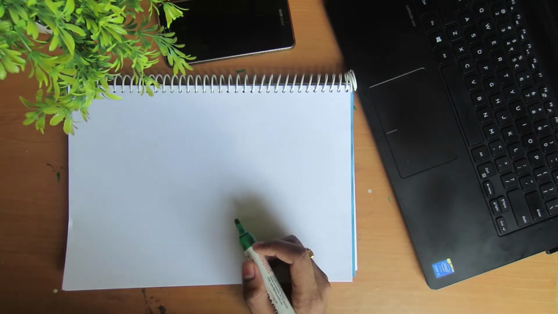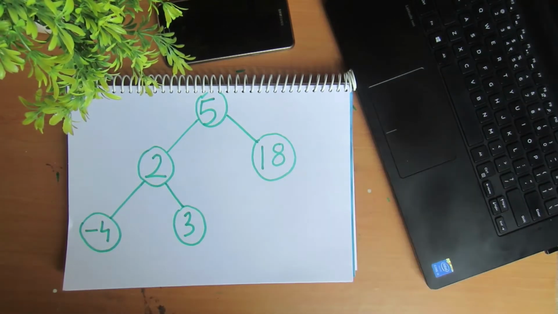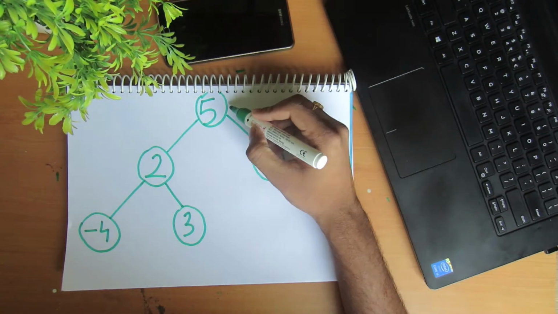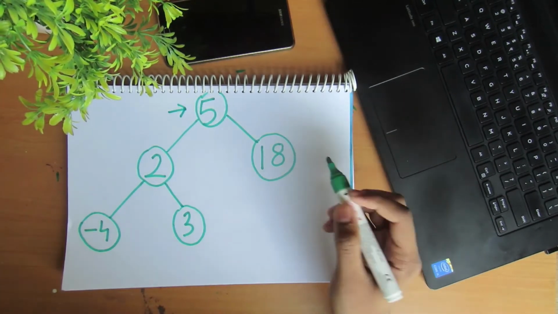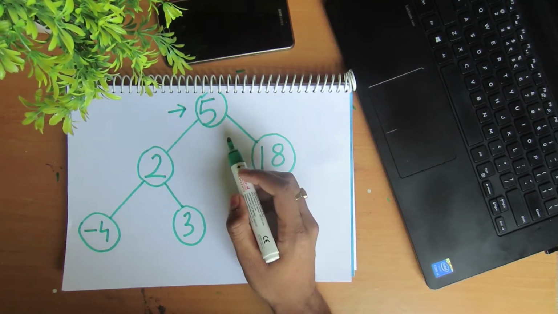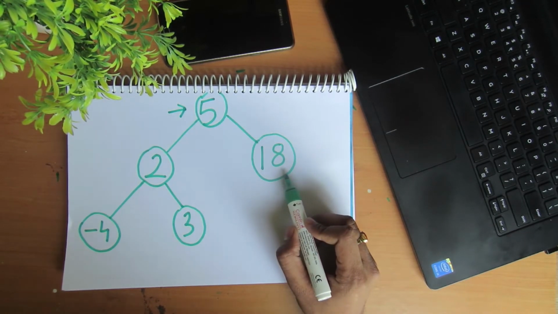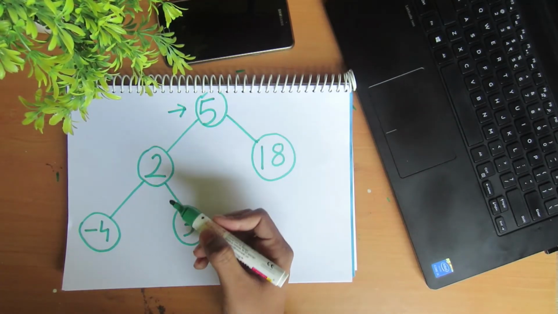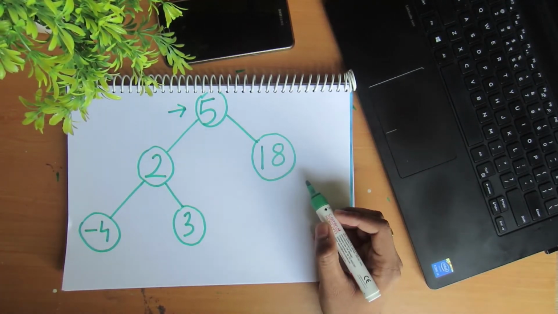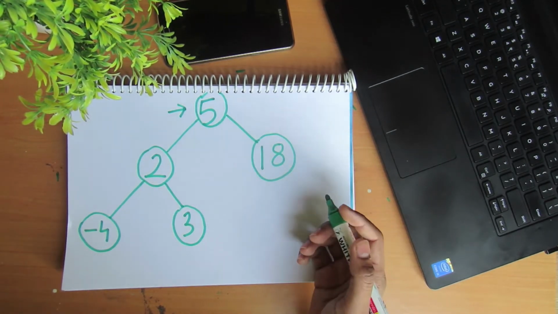Let's see an example of a binary search tree. This is an example of a binary search tree. How can we say that? Here 5 is the root of the tree. So let's see its children. Its left child is 2 and its right child is 18. Yes, its left child is lesser than the value 5 and right child is greater than 5. So this portion of the tree is satisfying the BST rule.